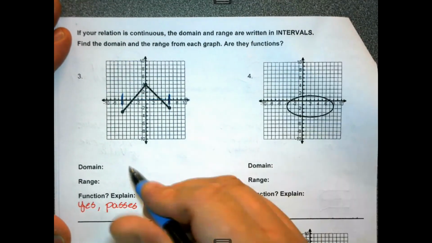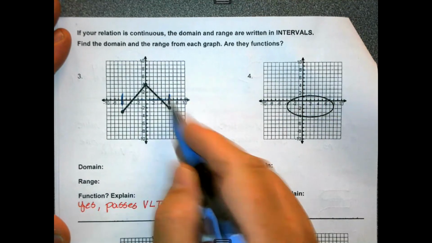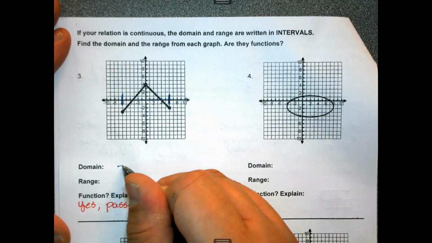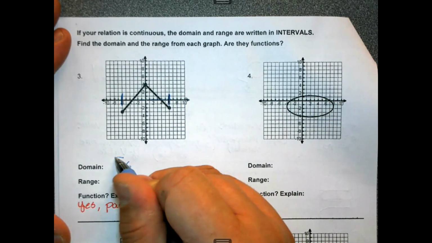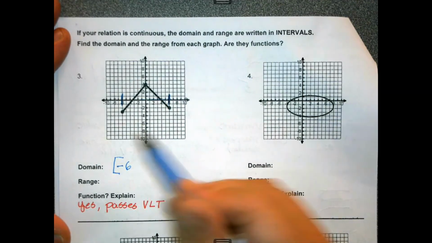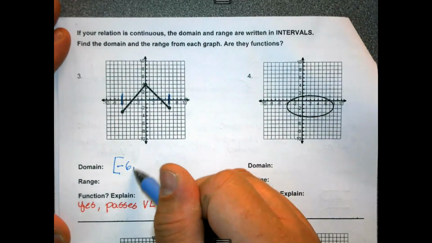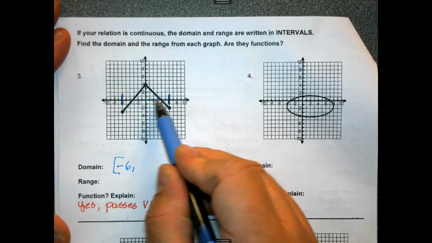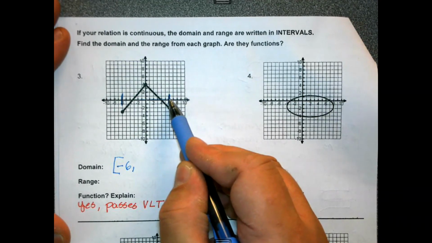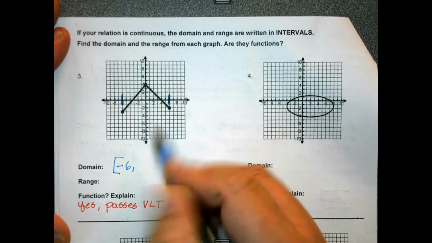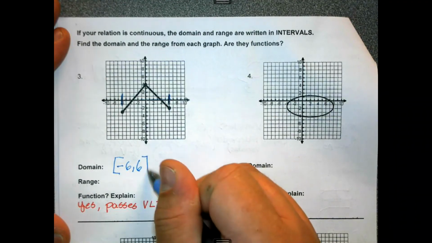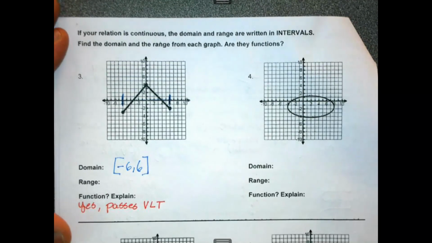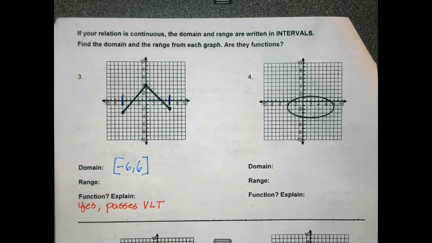So I'm going to have an interval here because it's a line. It's going to start at -6, includes -6 because of that closed circle. And then it's going to go up here to +6, includes +6 because of that closed circle. Just looking at the x values.